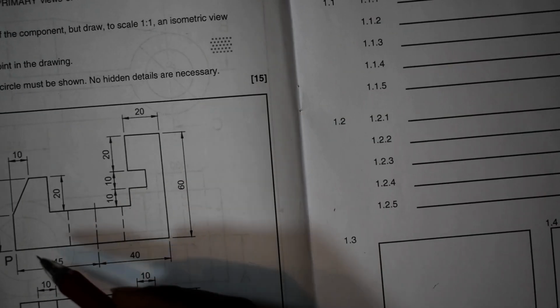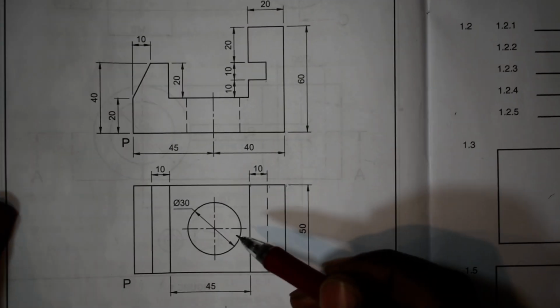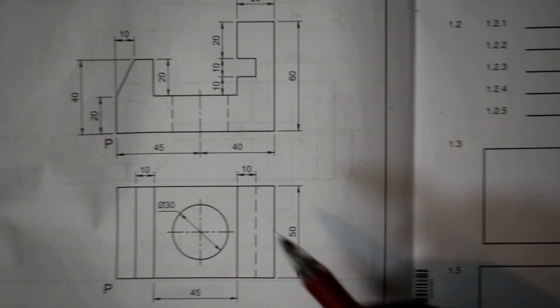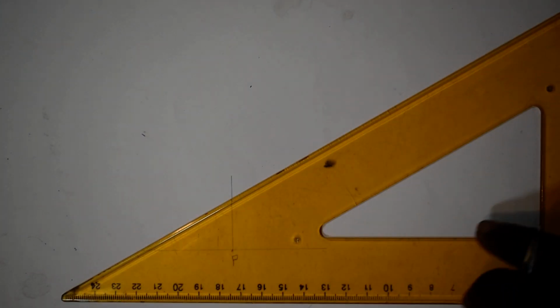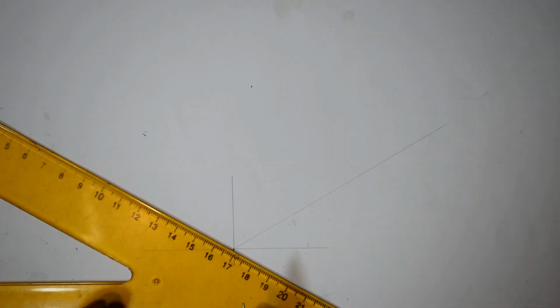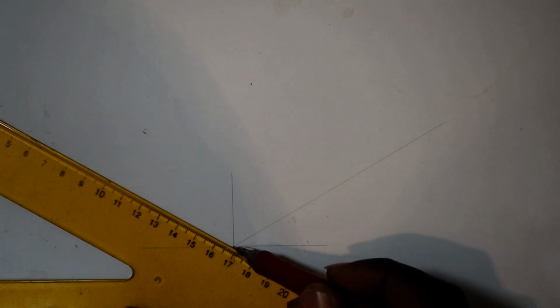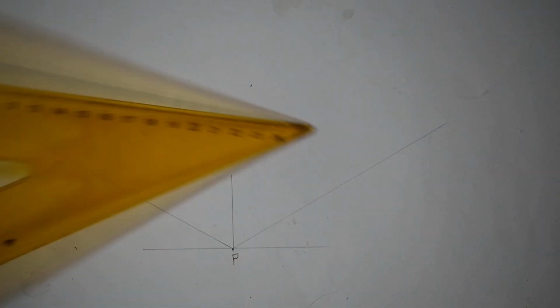If they say point P must be the lowest, I can name where these 2 lines are perpendicular to each other point P. You get it? At point P, I can put angle 30 degrees anti-clockwise, faint, and angle 30 degrees in a clockwise direction, faint.